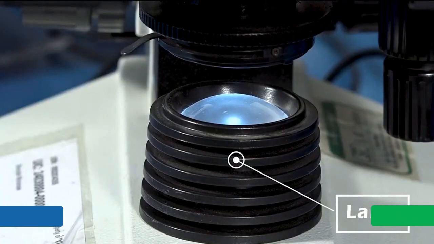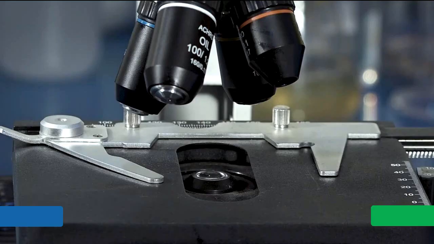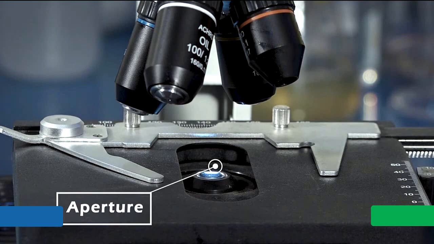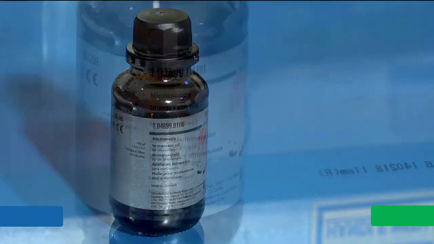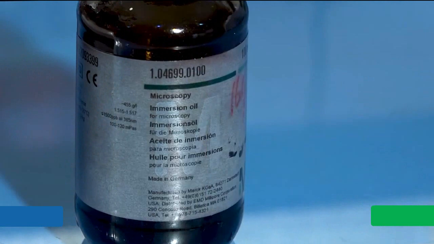Lamp or illuminator is used as a light source. The light passes through the small opening called aperture. Immersion oil is used when specimen is viewed at 100x magnification.